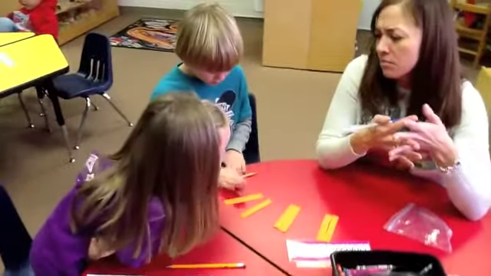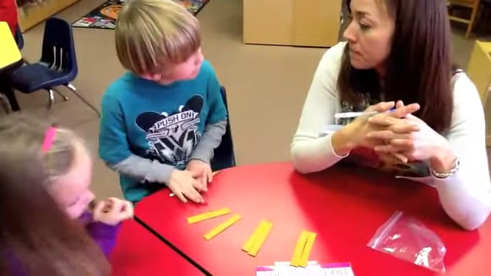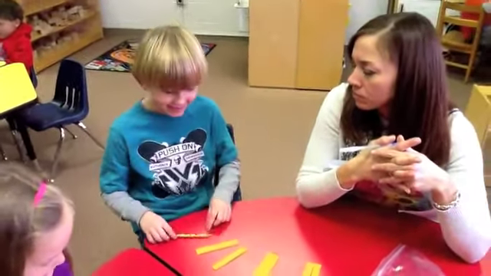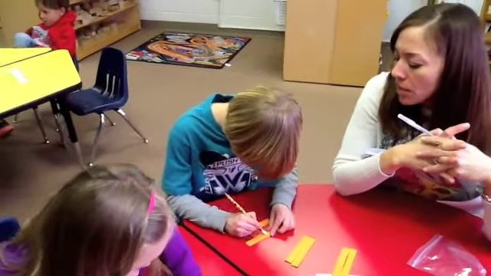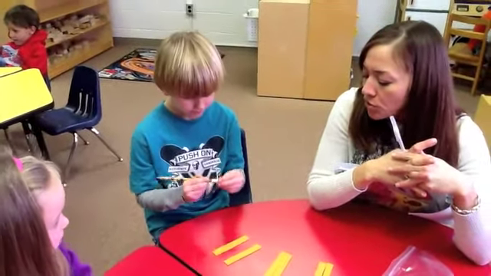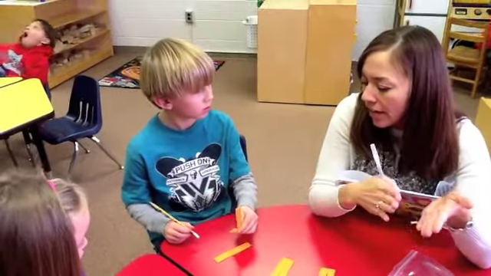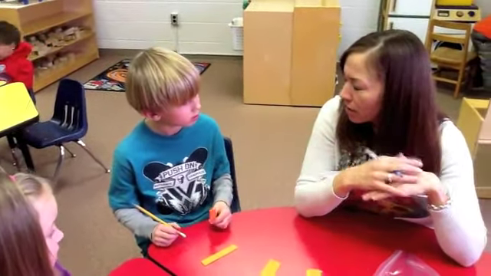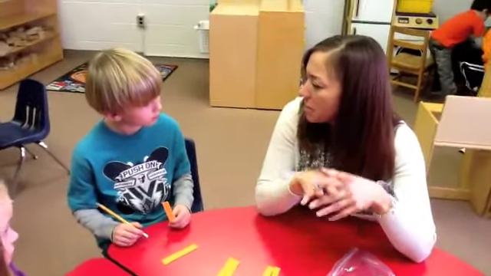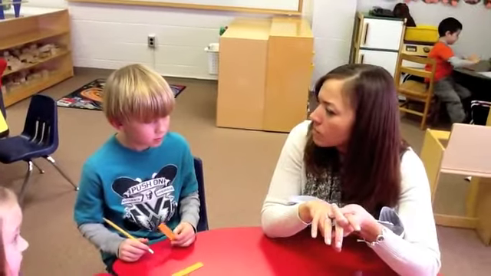6 of them? Okay. Here's what I'm wondering. Would it be possible for each person to have a whole carrot and then another little piece? Or do they all have to be pieces? Oh, okay.